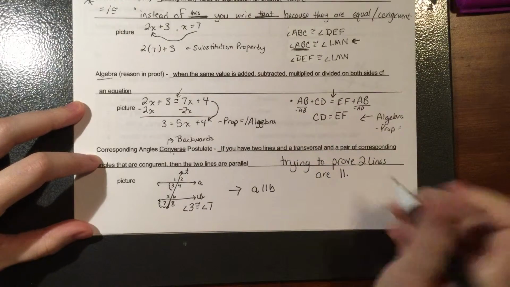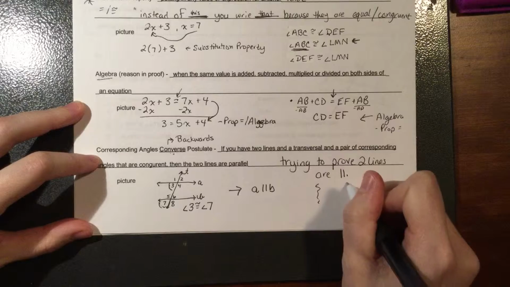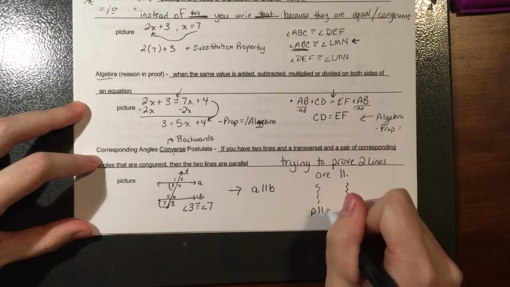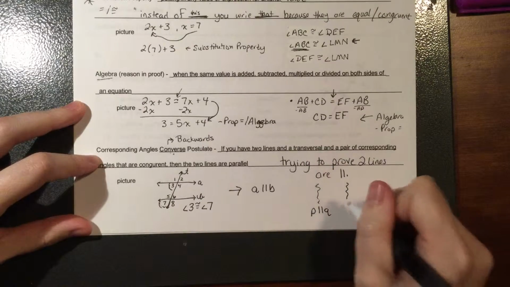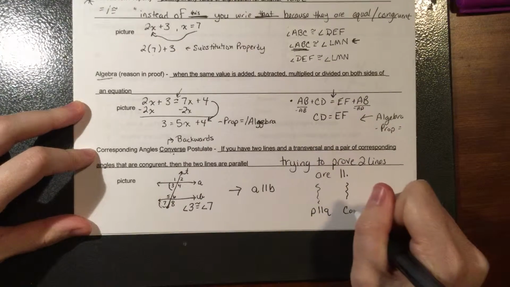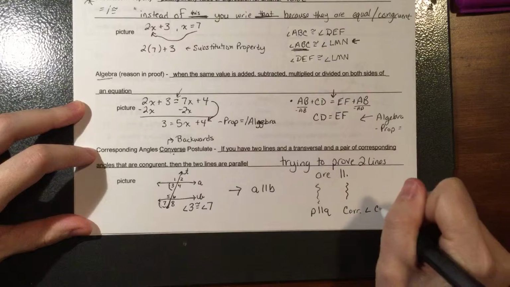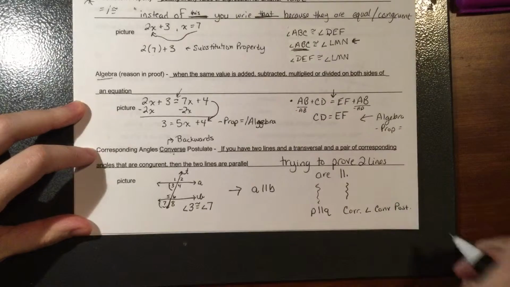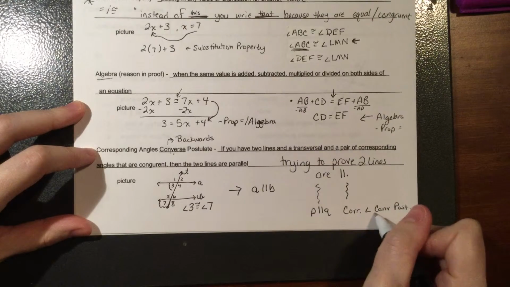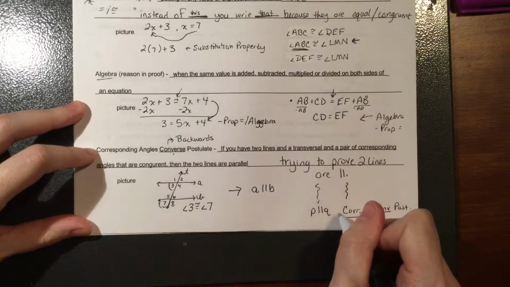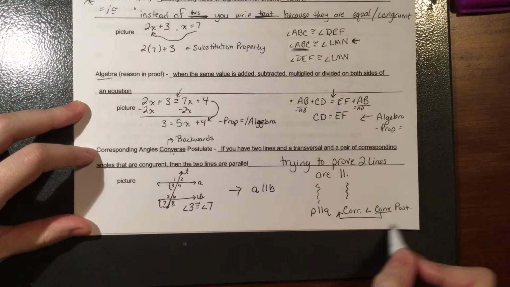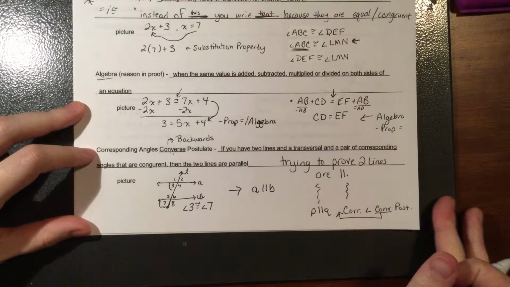And what that will look like in a proof is you'll have all this stuff going on, and then the very last step will be line P is parallel to Q. And the reasoning will be the corresponding angle converse postulate. And then I think some people will put the converse in front, so the converse of the corresponding angle postulate. It means the same thing. It's just a different way to write it.